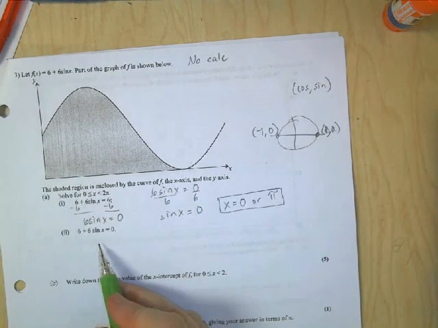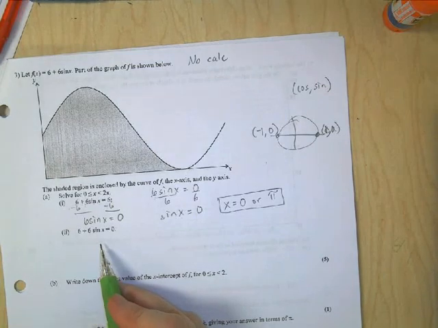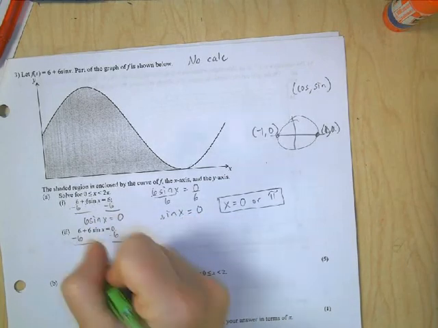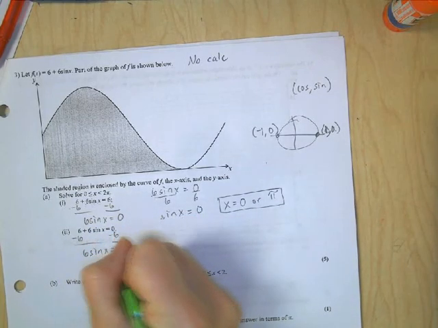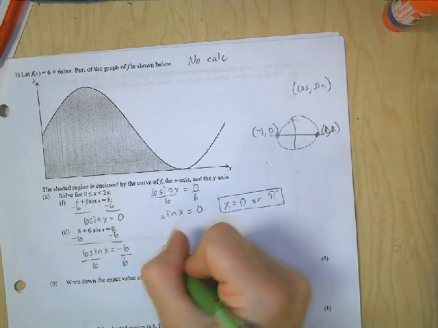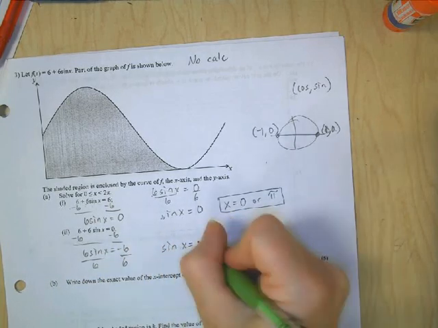Okay, for the next one, same idea. I want to solve this, so I'm going to subtract 6 from both sides. I get 6 sine x is equal to negative 6. Divide both sides by 6. I get sine of x is equal to negative 1.